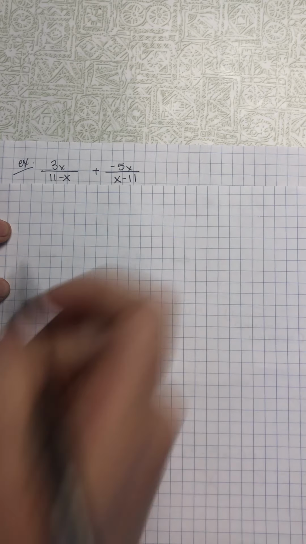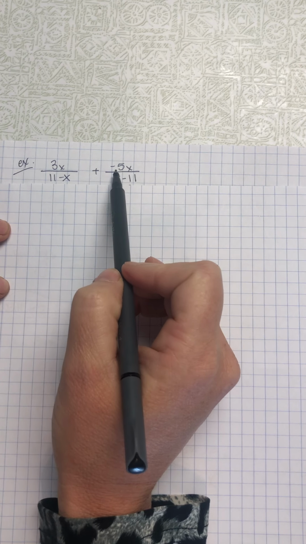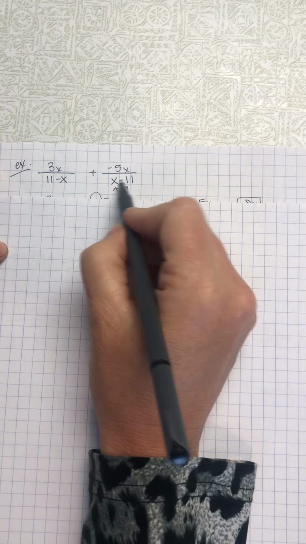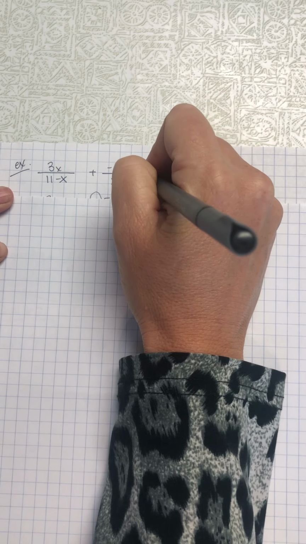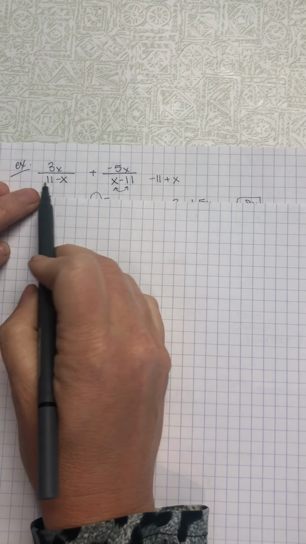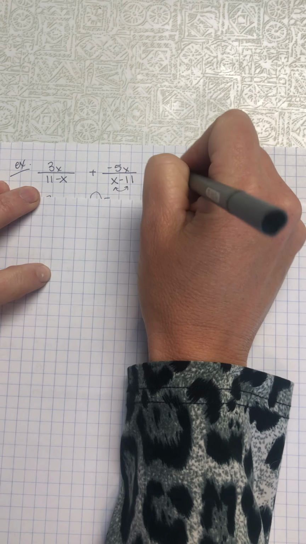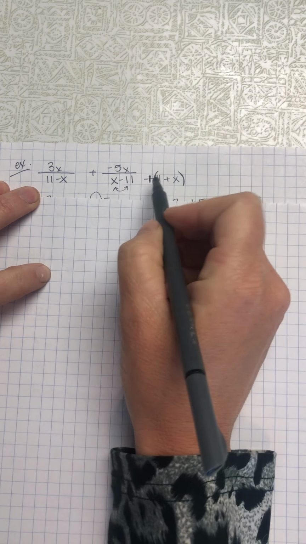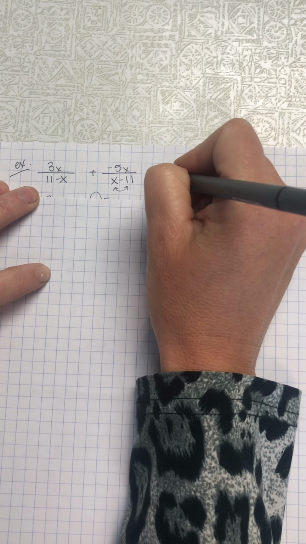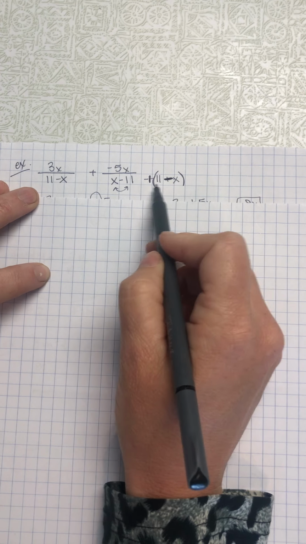Okay, here we go. 3x over 11 minus x, minus 5x over x minus 11. So again, I have the wrong order here. If I switch it, I have negative 11 plus x, and I want them reversed, right? So I'm going to multiply by negative 1 so that negative 1 times negative 11 is positive, and negative 1 times positive x gives me the negative that I need here. It's so that I can switch the signs for what I need.